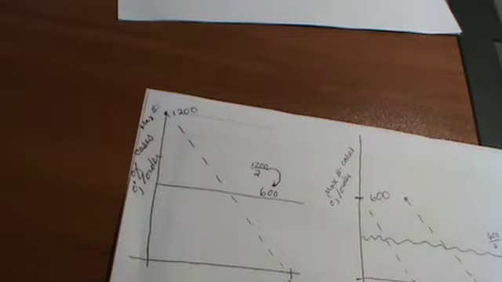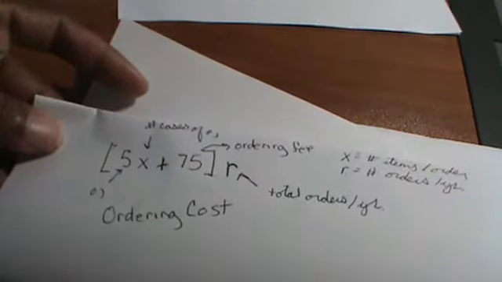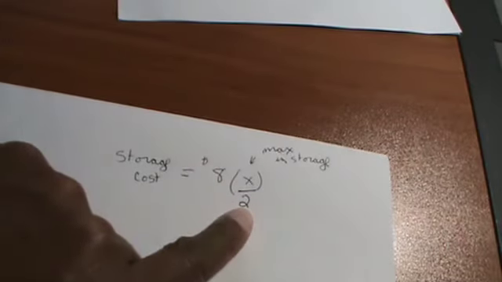All right, so let's try to tie these two pieces together. I'm going to stop there and pick it up the next part. So I've got my ordering cost. I have a formula that is relevant. And I have my storage cost equation right here, right? Which is based off of the average number of items that we have in an order-reorder period.